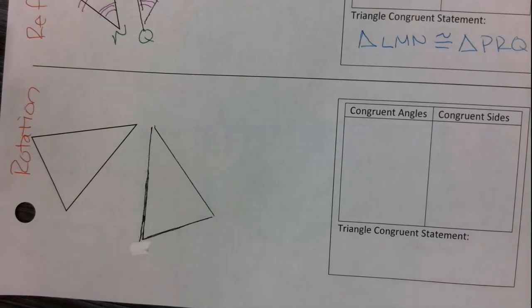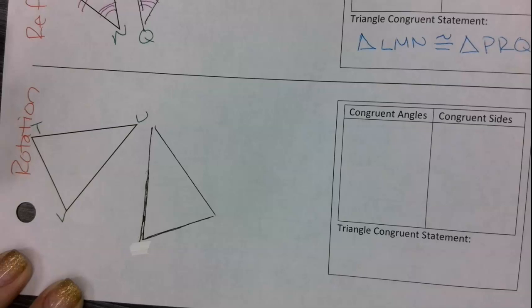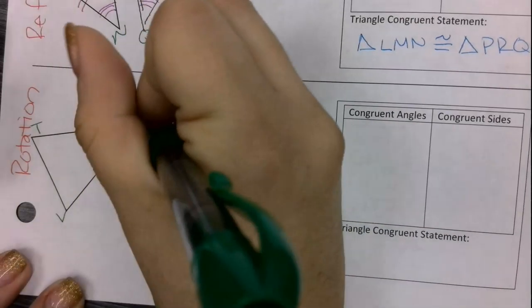This one I'm going to name TUV. And the other one I'm going to do WXY.